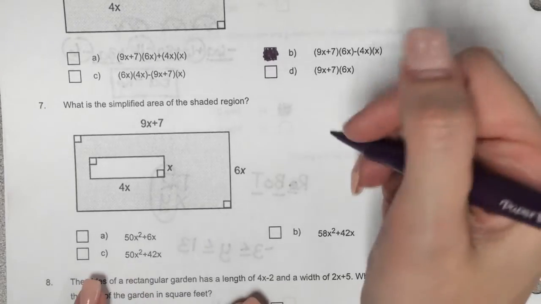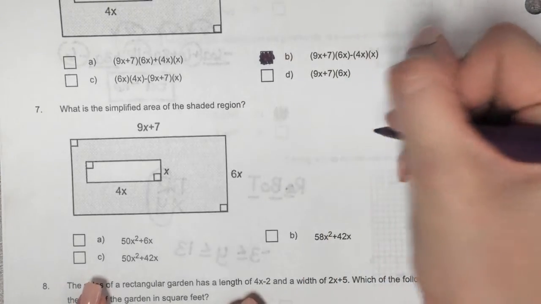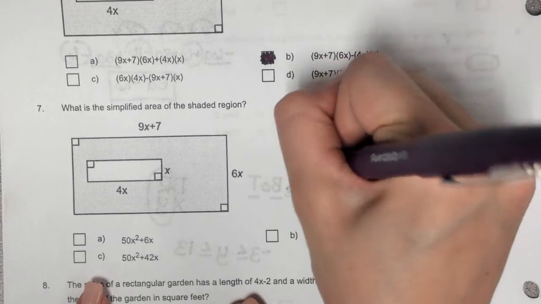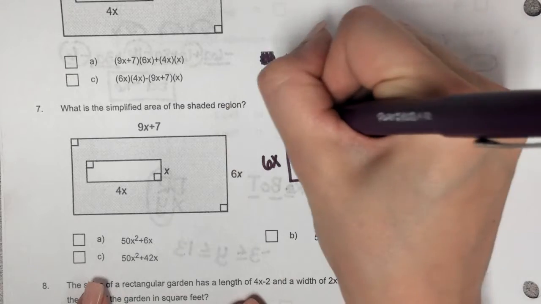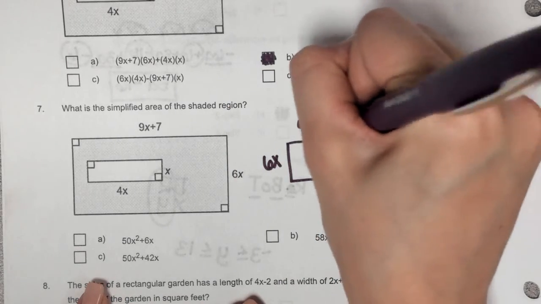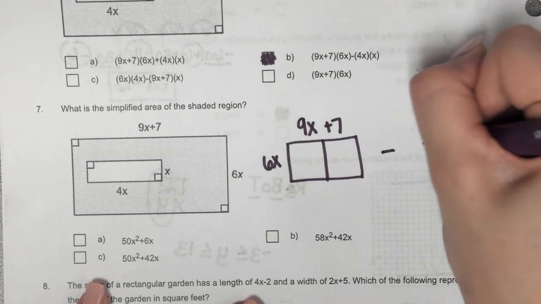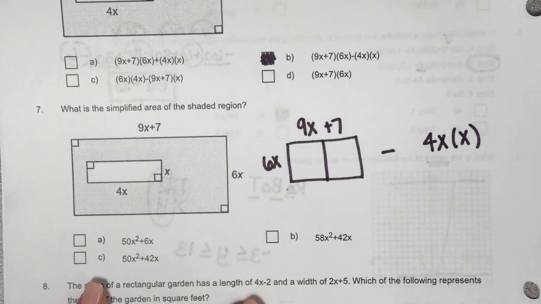Okay, so I'm going to take this expression, and you can use the box method. You've got 6x, you've got 9x plus 7, and you're subtracting 4x times x.